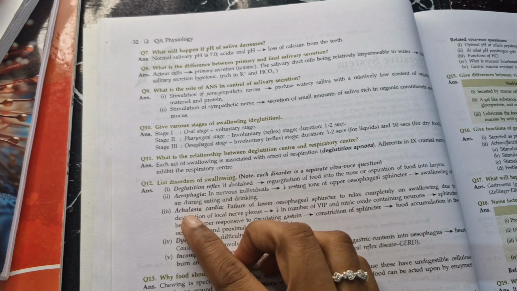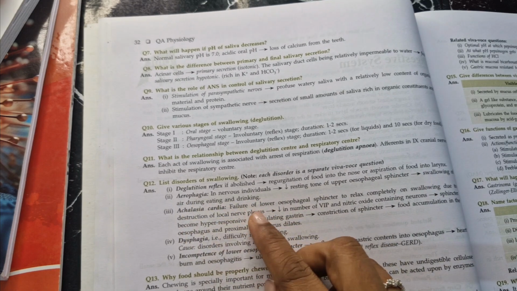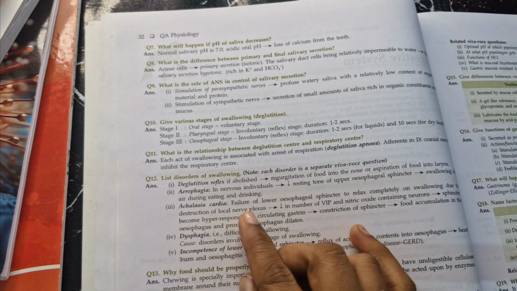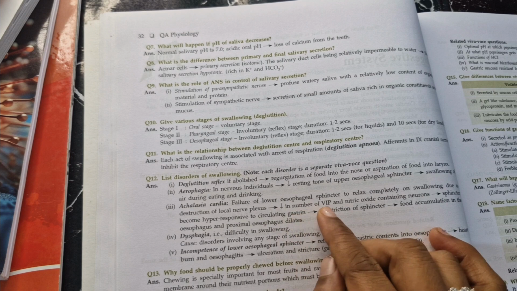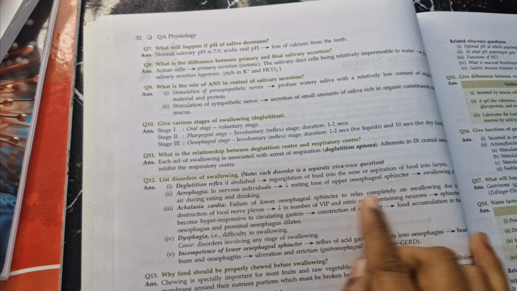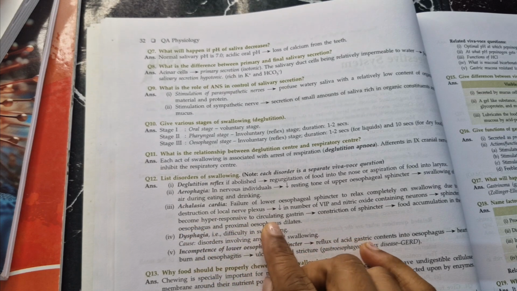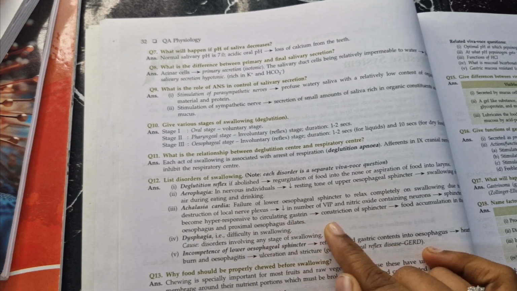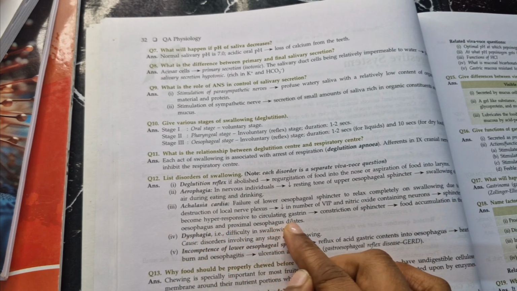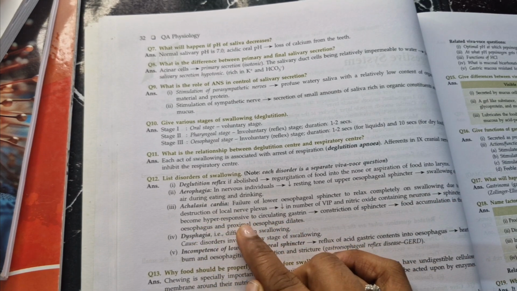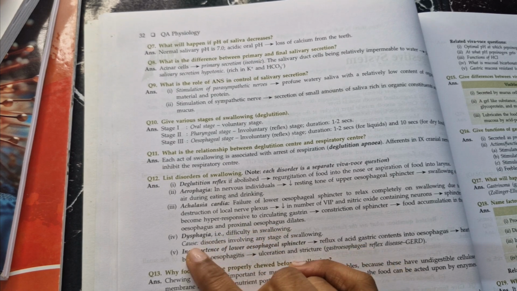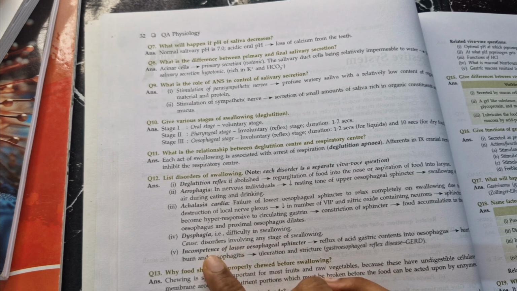Achalasia cardia: failure of the lower esophageal sphincter to relax completely on swallowing, due to destruction of the local nerve plexus, which decreases the number of VIP and nitric oxide containing neurons. The sphincter becomes hyper-responsive to circulating gastrin, which causes constriction of the sphincter, leading to food accumulation in the esophagus and proximal dilation of the esophagus. Dysphagia is difficulty in swallowing, caused by disorders involving any stage of swallowing.